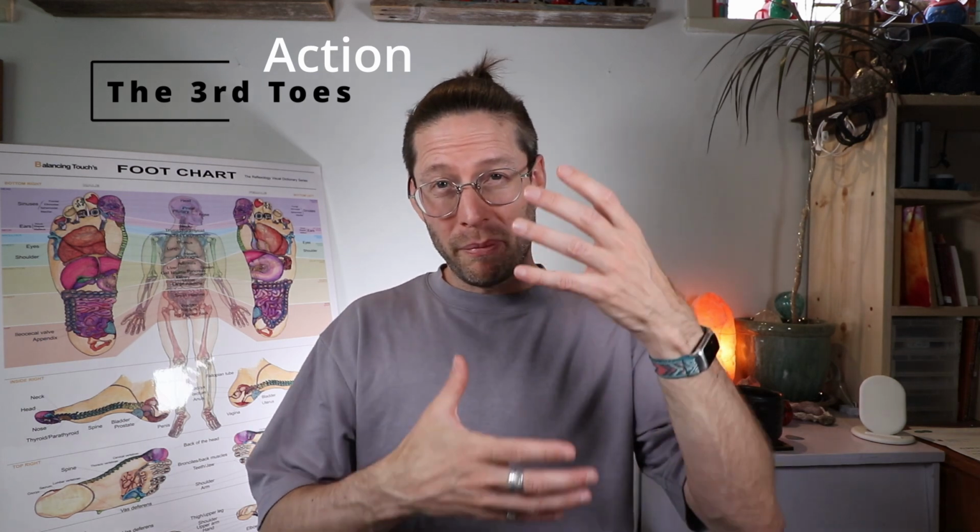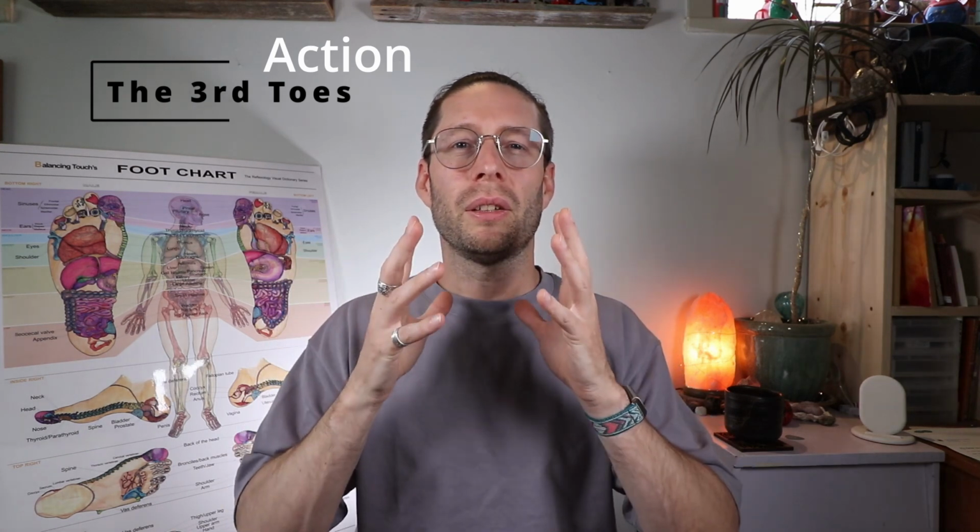Number 3, third toe, is our action, right? These are our doing toes. We have ideas and we want to move them into action or not, right? So these are the energy of moving us in a direction, physically getting us there, right?